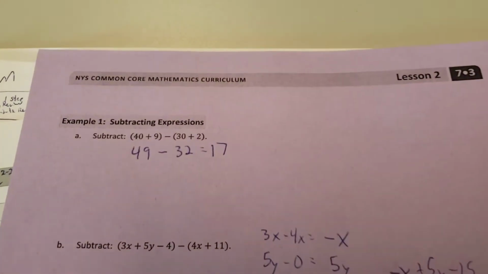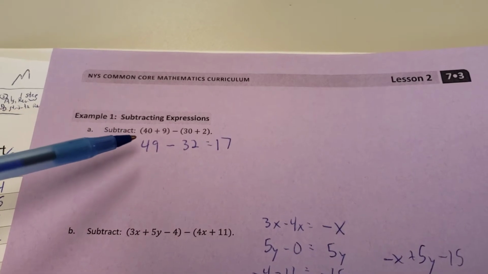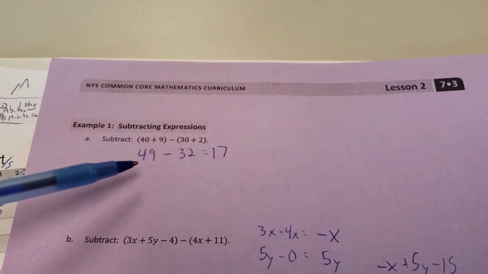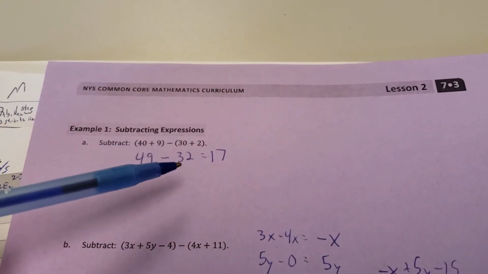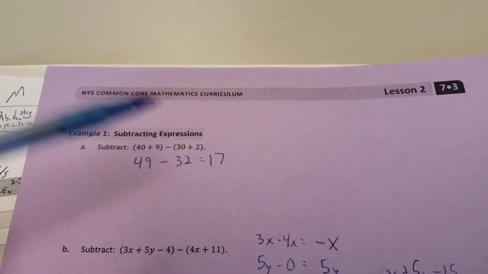All right, at the top of the next page, just a simple addition one for you. You got 40 plus 9 in parentheses. You got 30 plus 2 in parentheses. 49 minus 32 gives you 17.